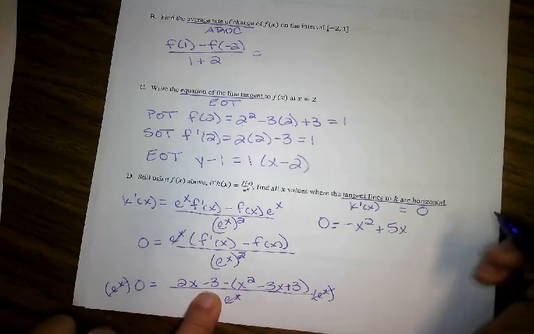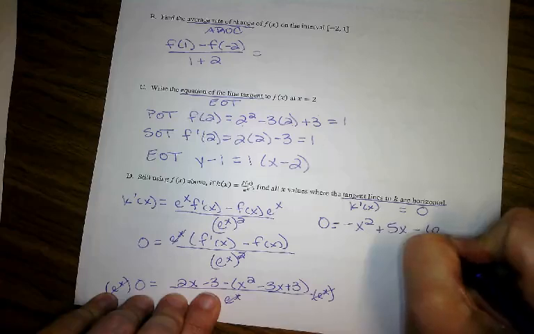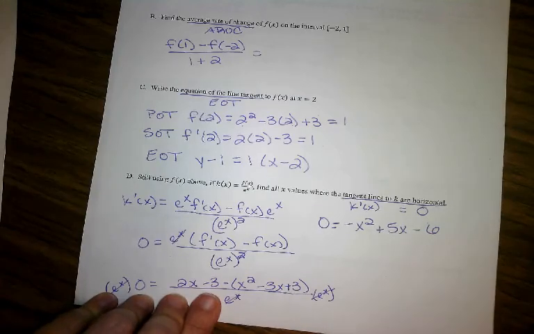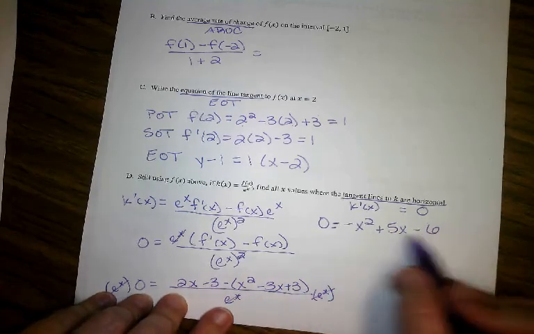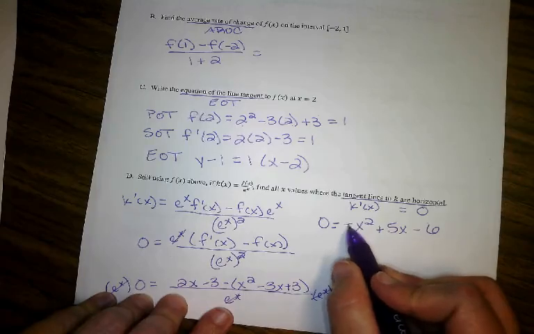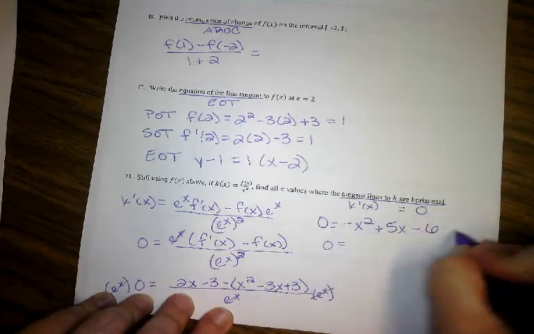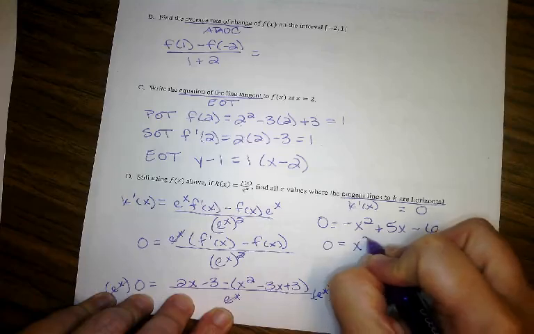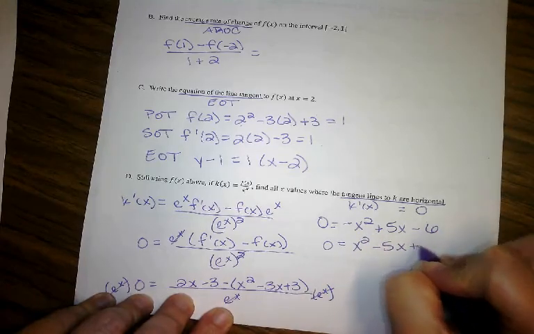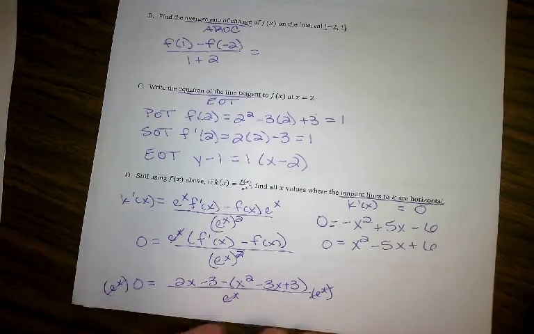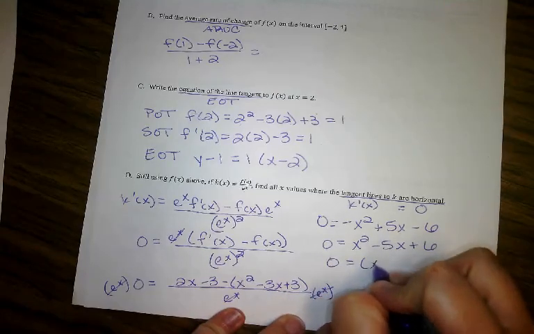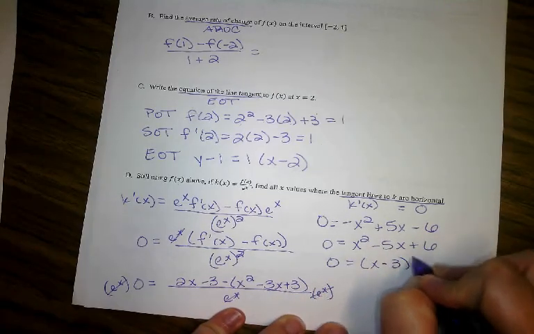This looks factorable. I don't like factoring with a negative though. So I'm going to change the signs by multiplying by negative 1. That looks easier to factor. So now, easy factor problem. I have 2 x values, 3 and 2.